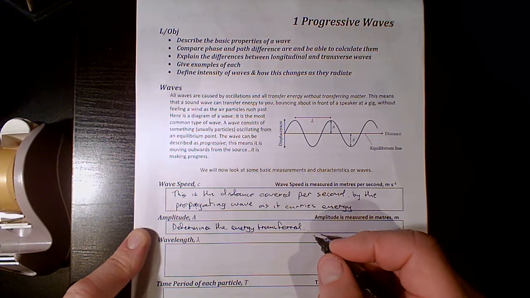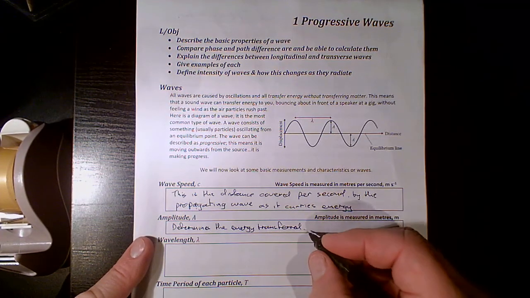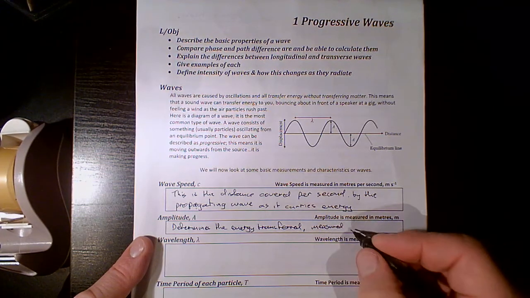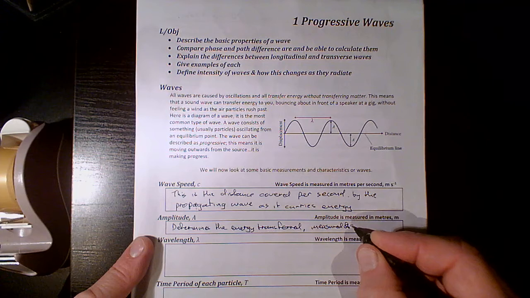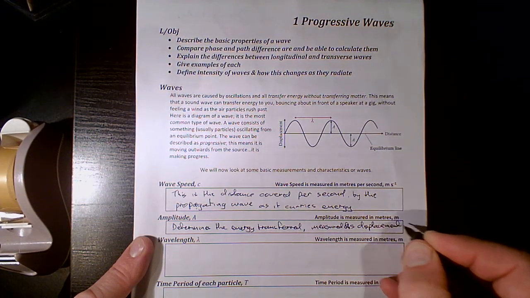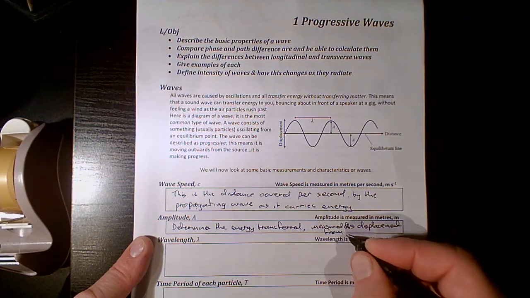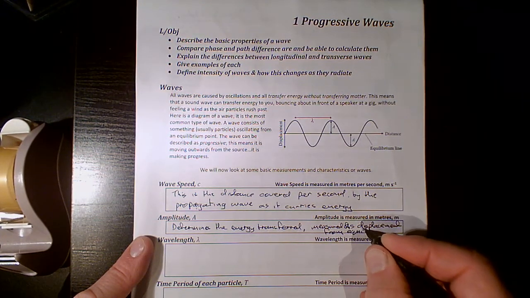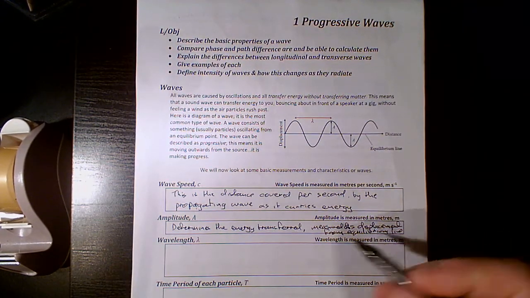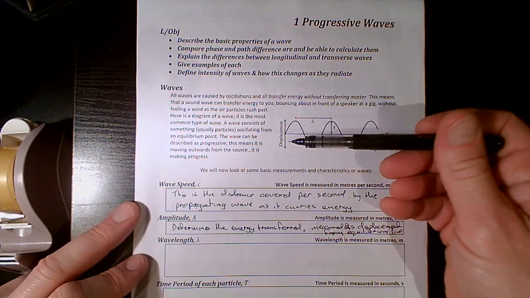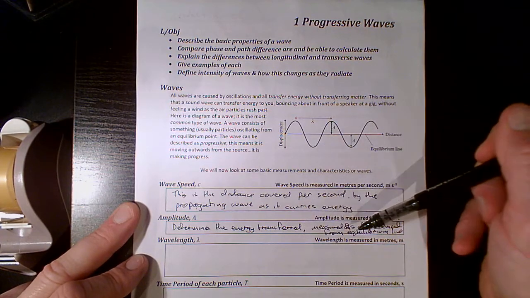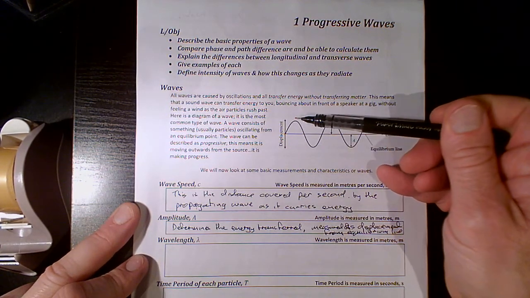The key idea is that it's measured as displacement from the center line or from the equilibrium line. However, the generic phrase for the height of a wave is its displacement. The maximum displacement will give you the amplitude.